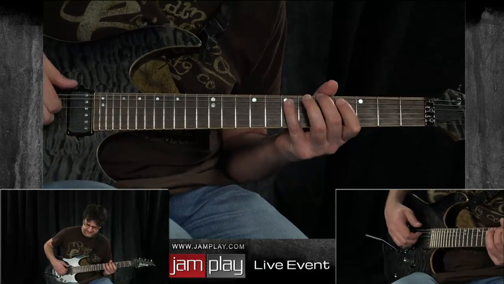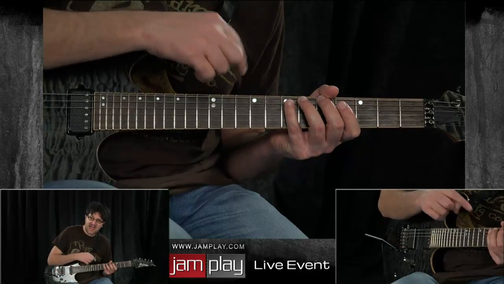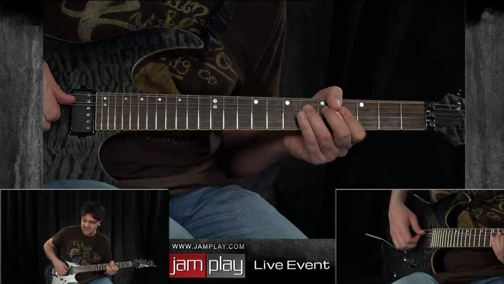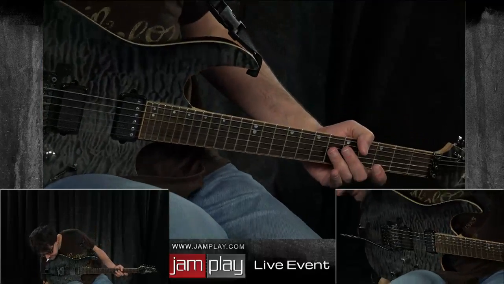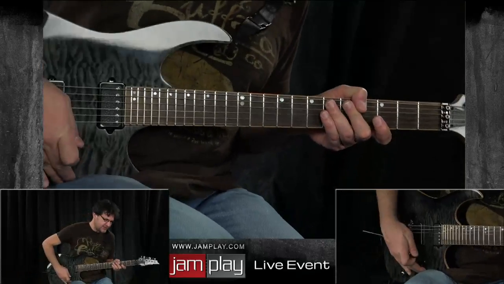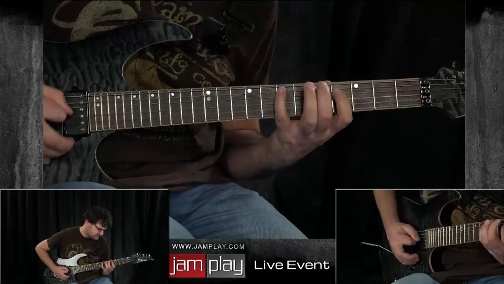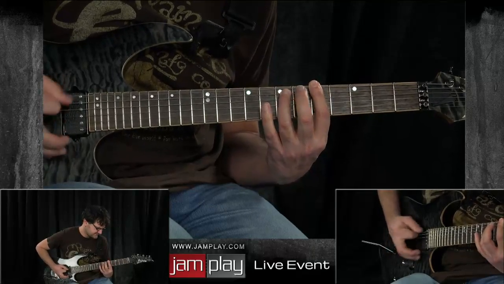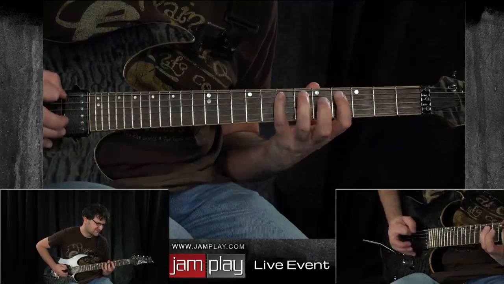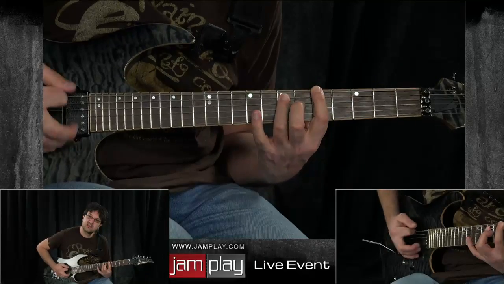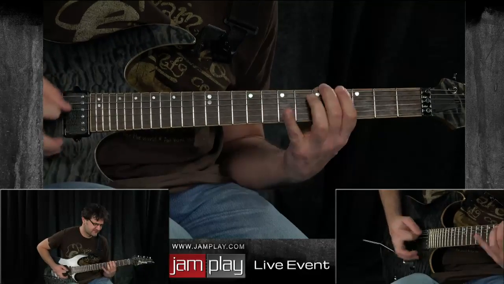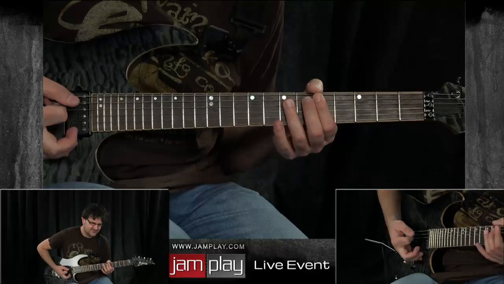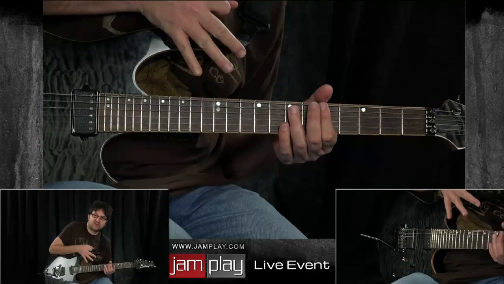That 5th is given to me by the chord, major 6th and major 7th. And so if I play a solo, I could play these notes. That works. Because I respected the intervals.